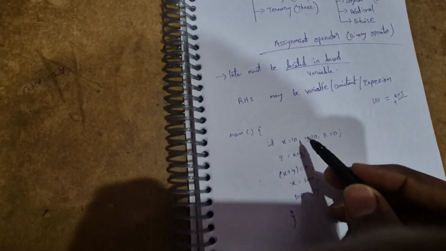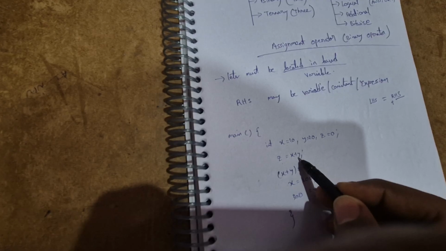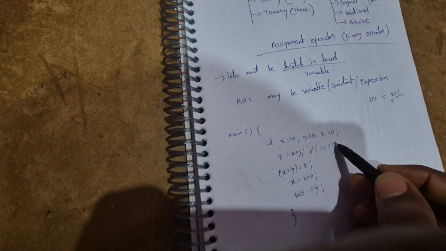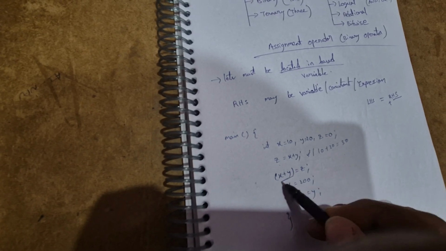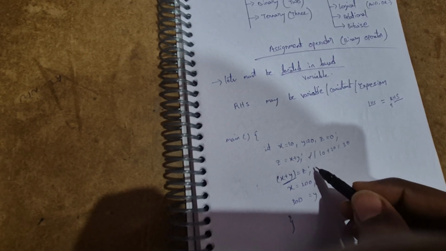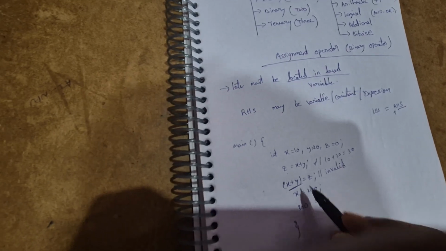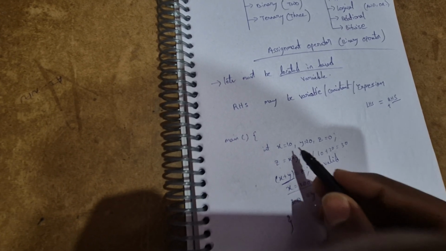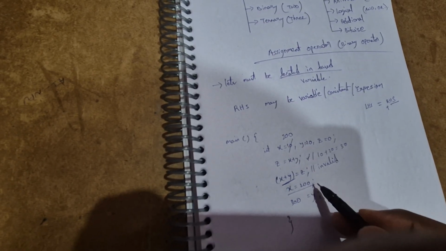I wrote some sample code: int x = 10, y = 20, z = 0. Then z = x + y is valid. How much is z? 10 plus 20, that is 30. But in this expression, where the LHS is not a variable, that is invalid. And x = 200 is an assignment: x was 10, and it is modified to 200. Then x is 200.